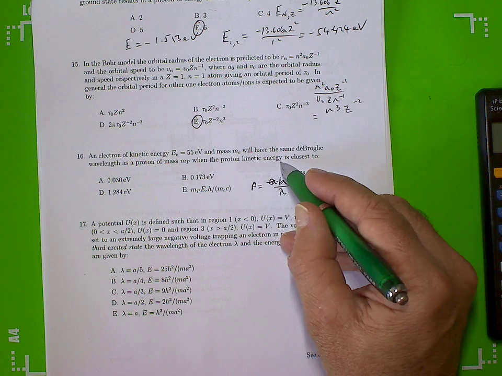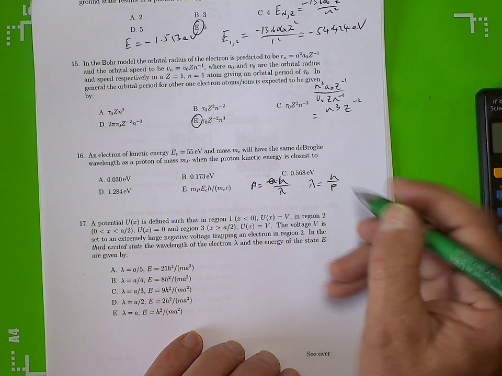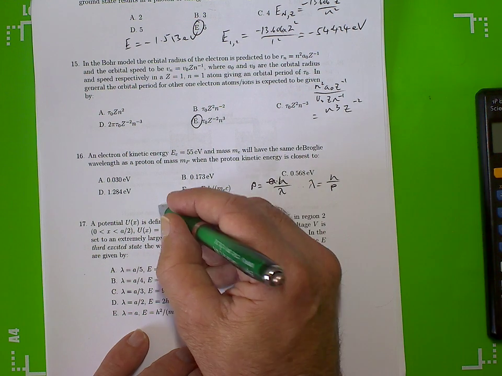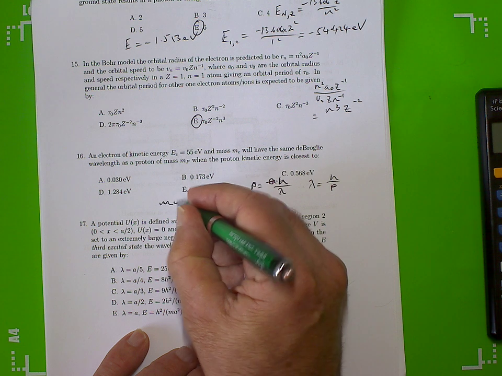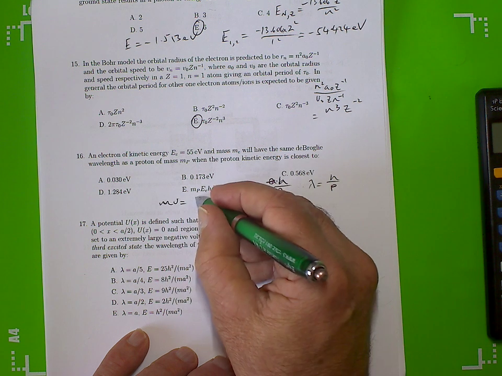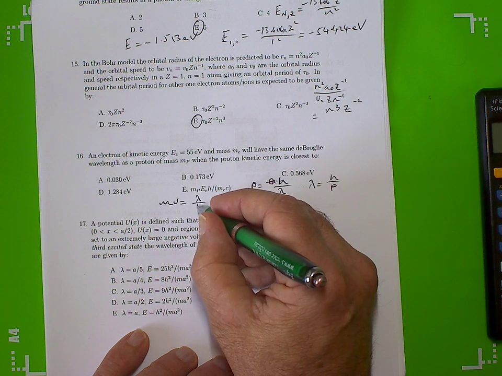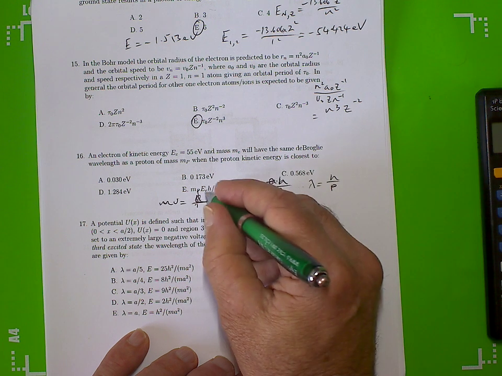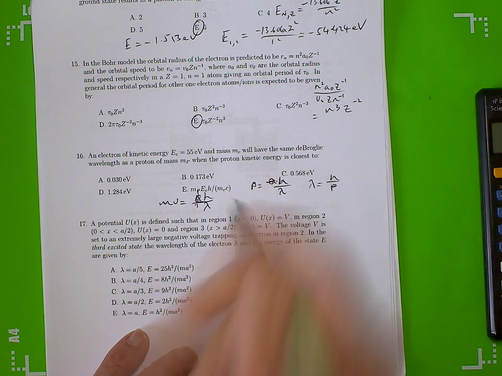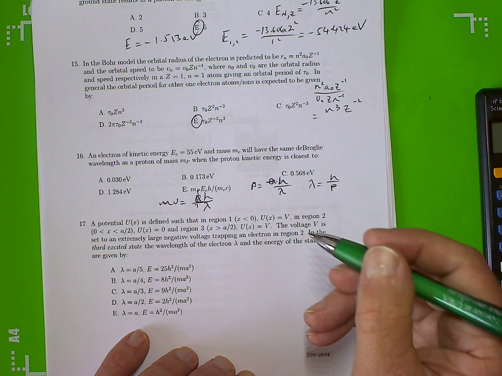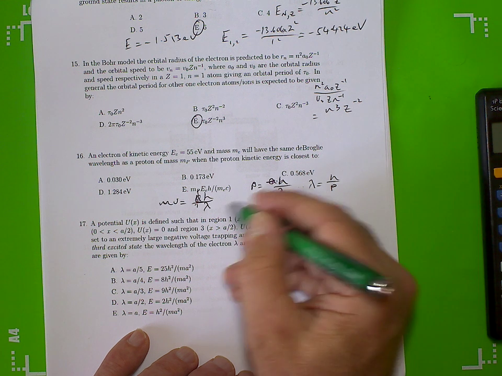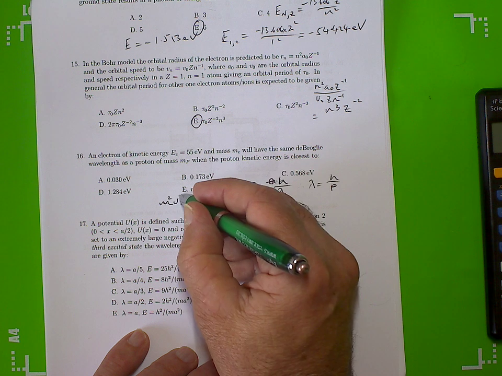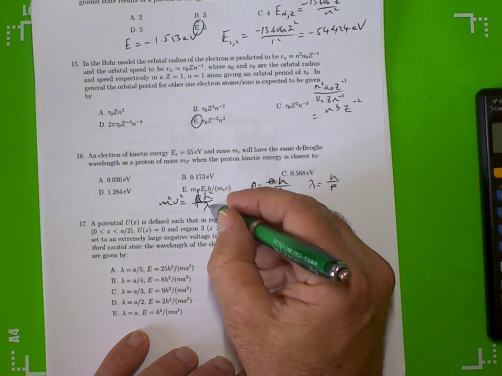I'm talking about kinetic energy, so maybe I'll write this as mv equals h on lambda. And now maybe I'll square this. Bear with me. So I'll get m squared v squared equals h squared on lambda squared.